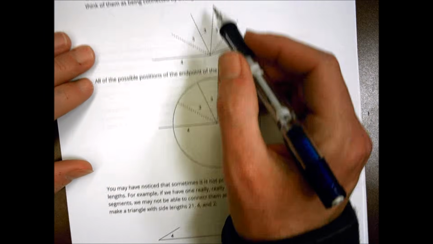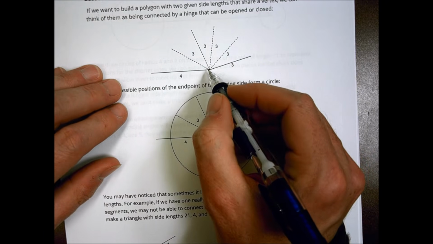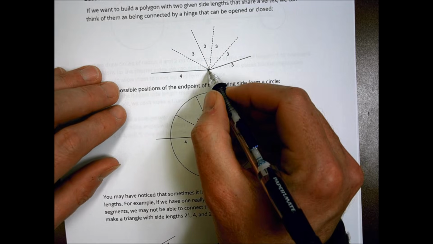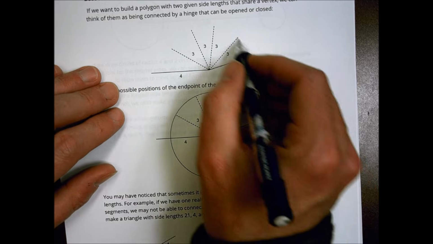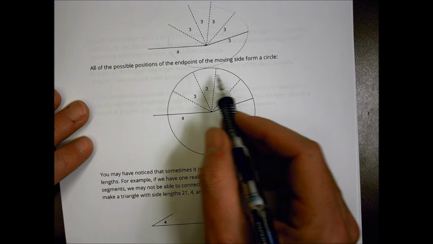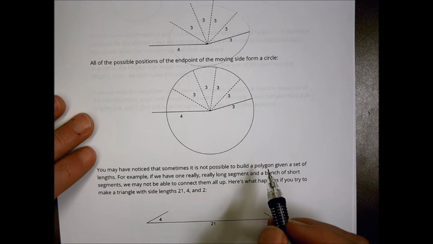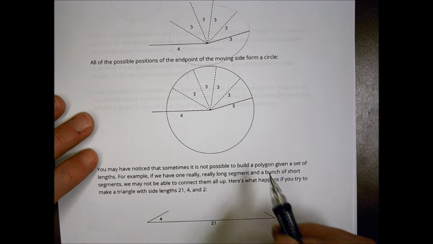So in summary, if we want to build a polygon with two side lengths given that share a vertex, we could think of this being connected by like a hinge that can be opened and closed, right? We get that nice little circle like so. All possible positions of the endpoint of the moving side form a circle, which we showed with our example before, both with the slide story and then with the one we just did.